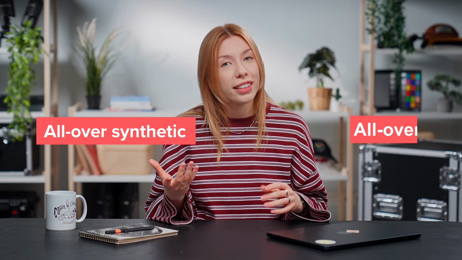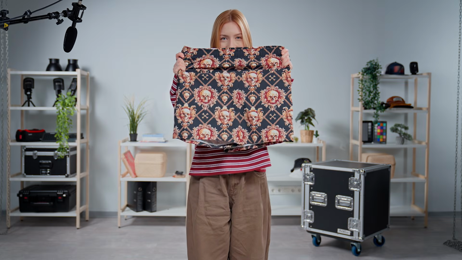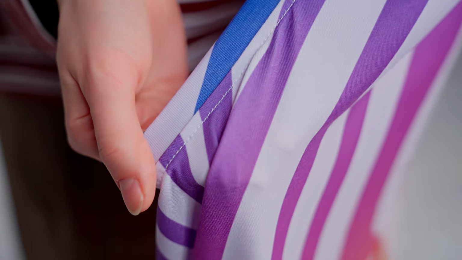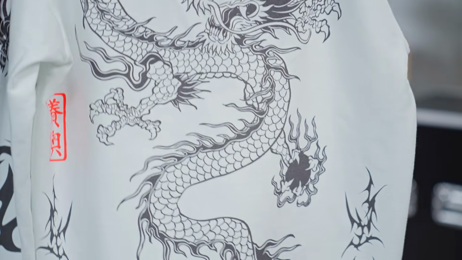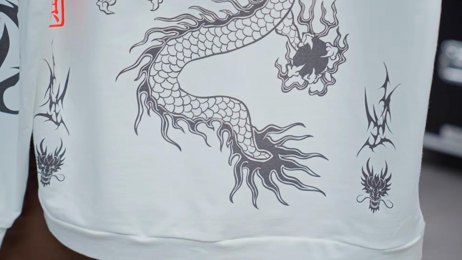Printful has two types of AOP products: synthetic and cotton. All-over synthetic prints on polyester fabric. Bold, vibrant, ideal for activewear like leggings, bomber jackets, and athletic shorts. Colors really pop. All-over cotton, also called direct-to-fabric, prints water-based inks directly onto cotton-rich fabric. It's softer and more breathable. Think premium hoodies and everyday tees. Both require the same design process, same templates, just a different feel on the body.